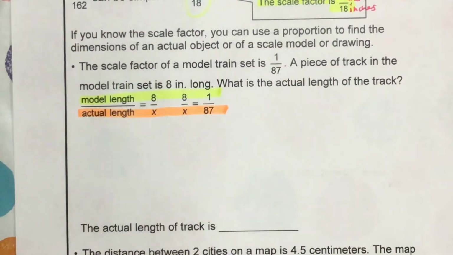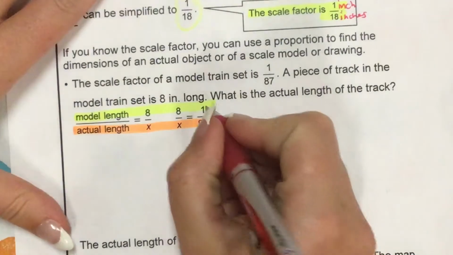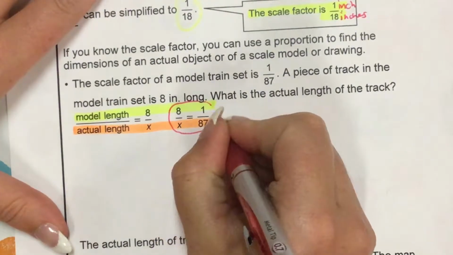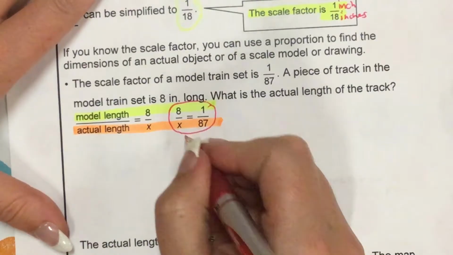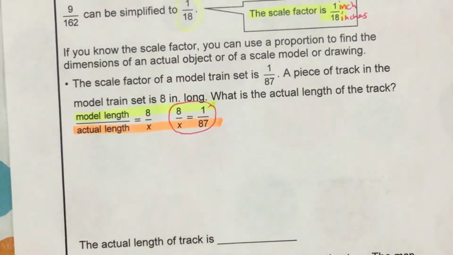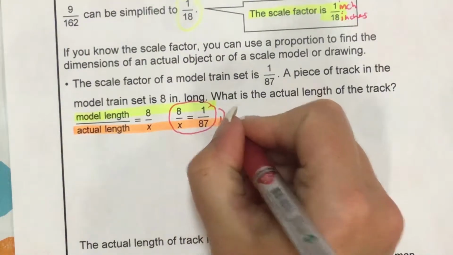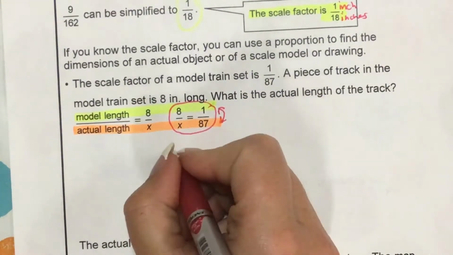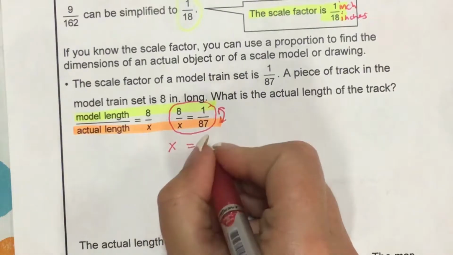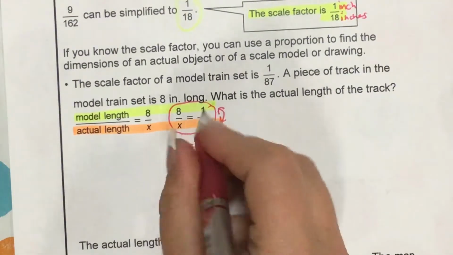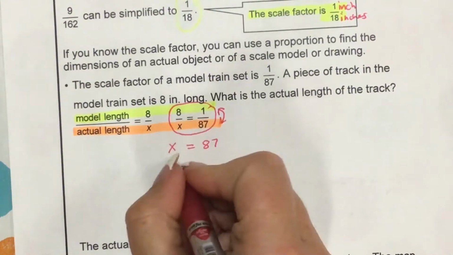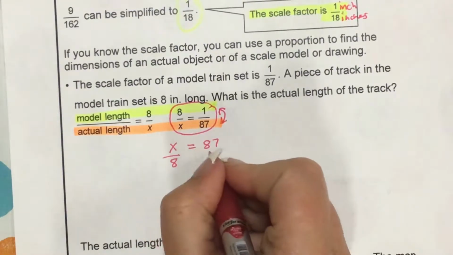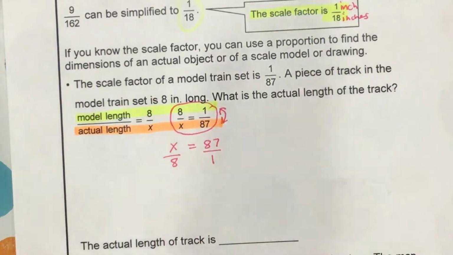So here's our proportion. The only problem with this proportion is we need to figure out what X is, but X is on the bottom, and when X is on the bottom, we can never figure out what it is. So we're going to have to invert this entire proportion. Whatever's on the bottom, I'm going to put on the top. So it's going to be X equals 87, okay? And then whatever's on the top, I'm going to put on the bottom. So X/8 equals 87/1. Perfect.